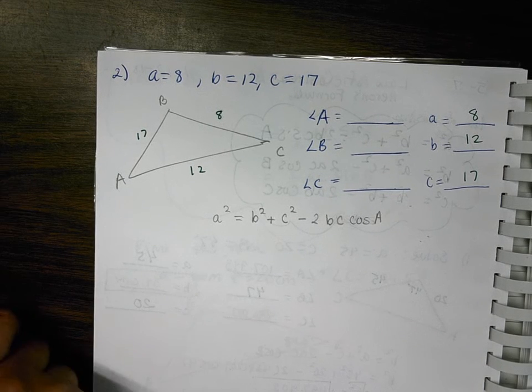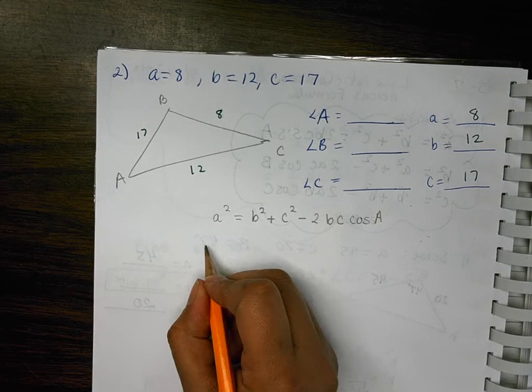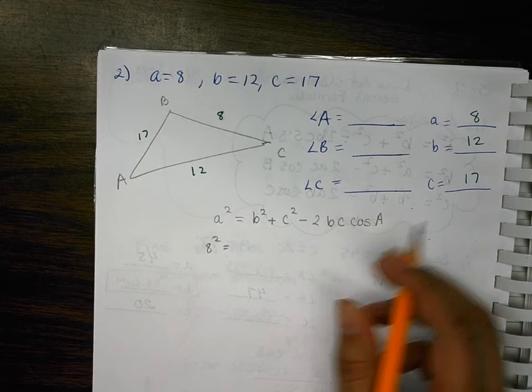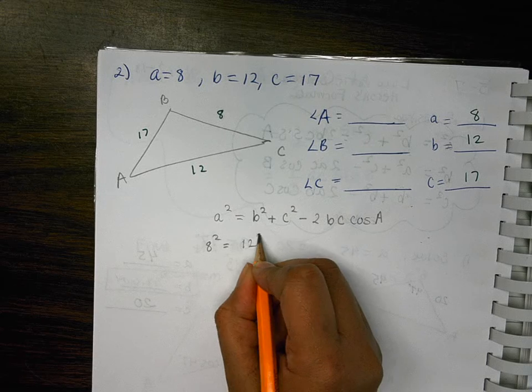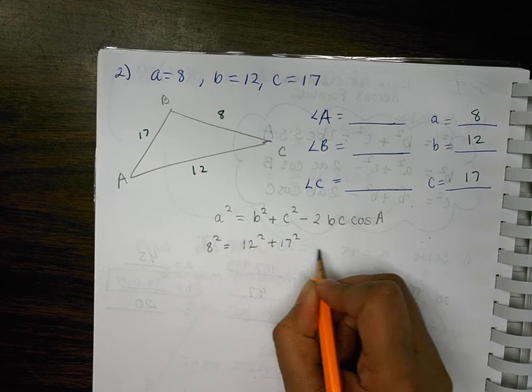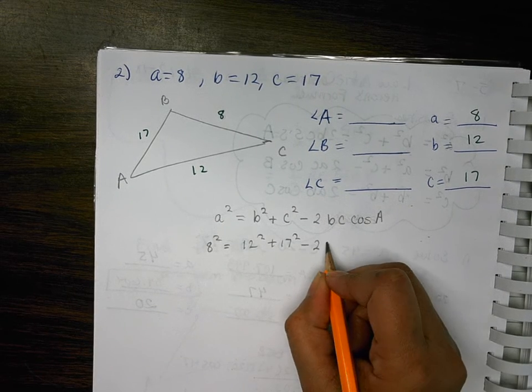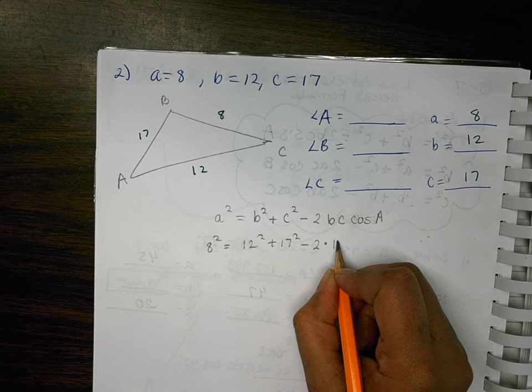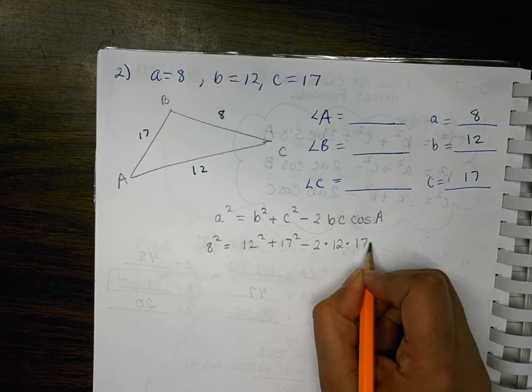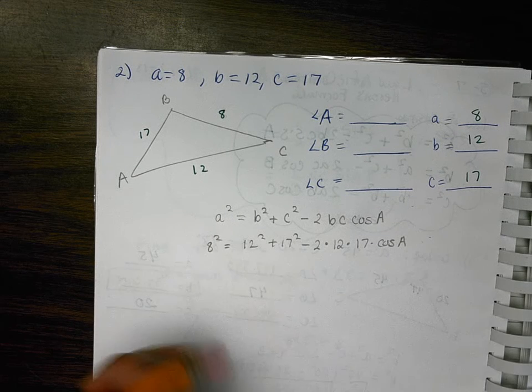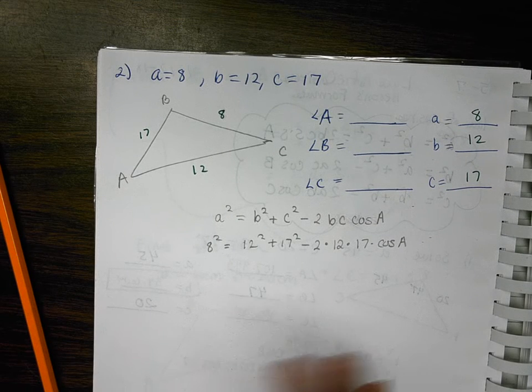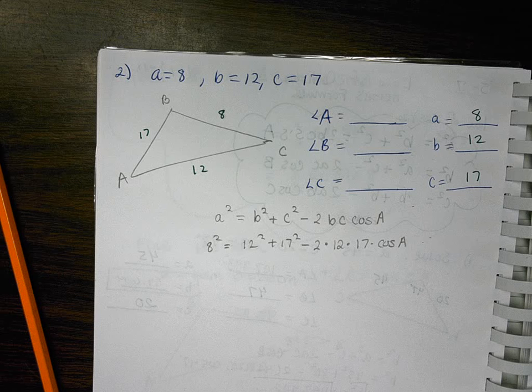All right, 8 squared, and these numbers are not too big, equals 12 squared plus 17 squared minus 2 times 12 times 17 times cosine of A. And that's where I'm going to leave you for now. I want you to practice getting everything over to the other side. Subtract and divide. That's the order. Subtract and divide.